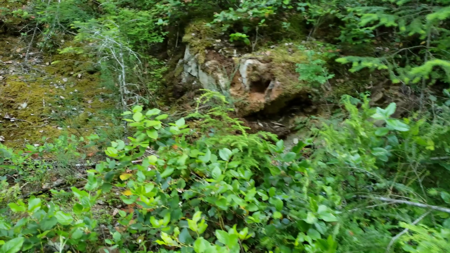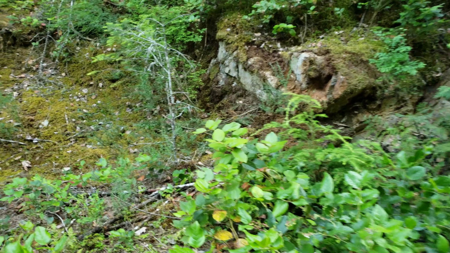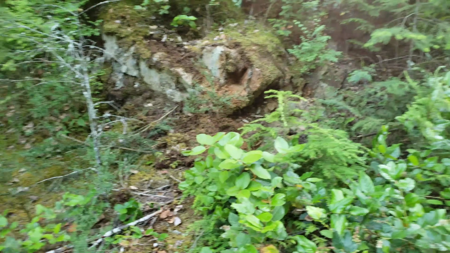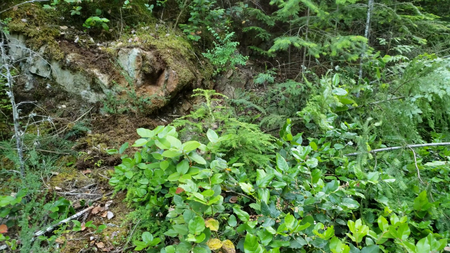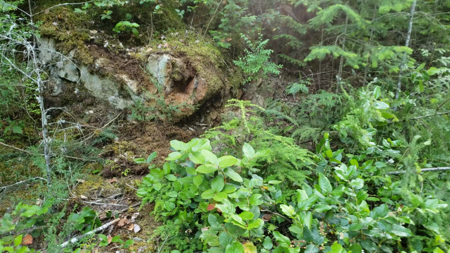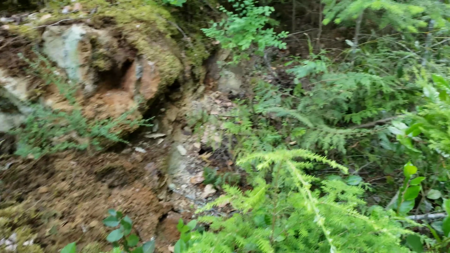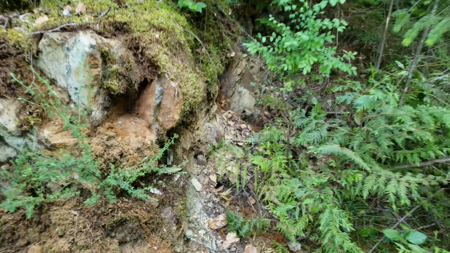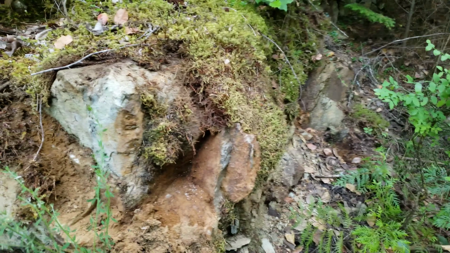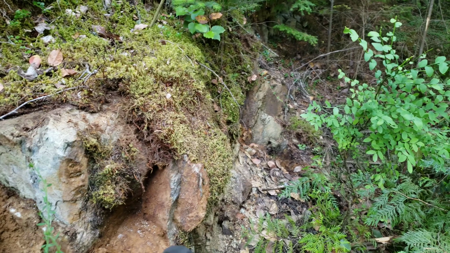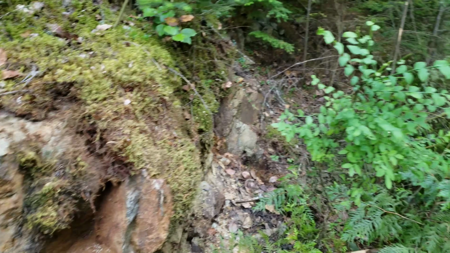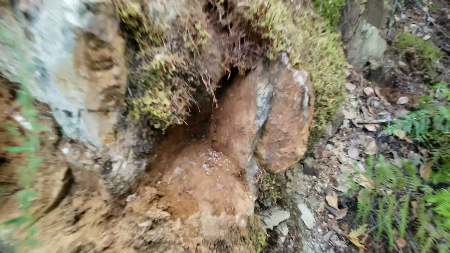Okay, so we have another oxidized outcrop here. We're 55 meters away from that last showing, and there's all these planted trees in front of it that you can see heavily oxidized, and lots of ants.